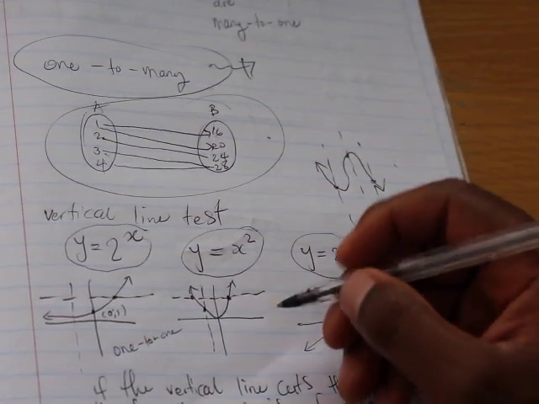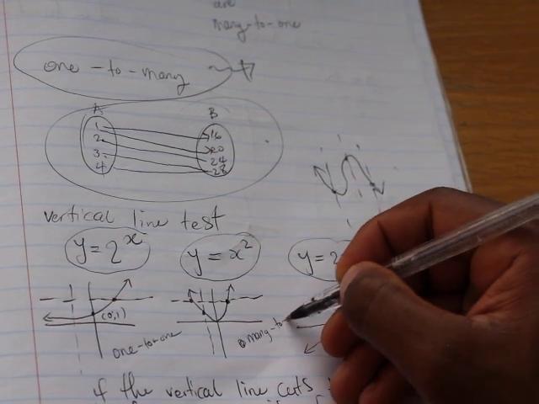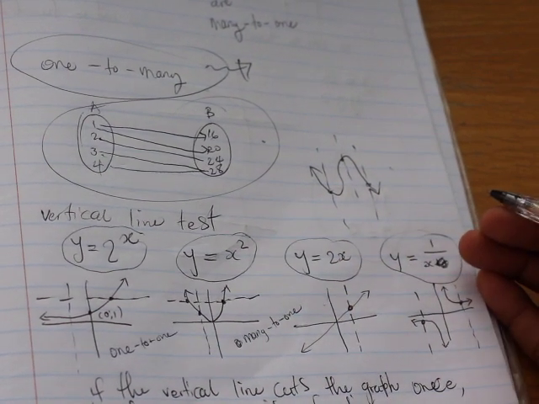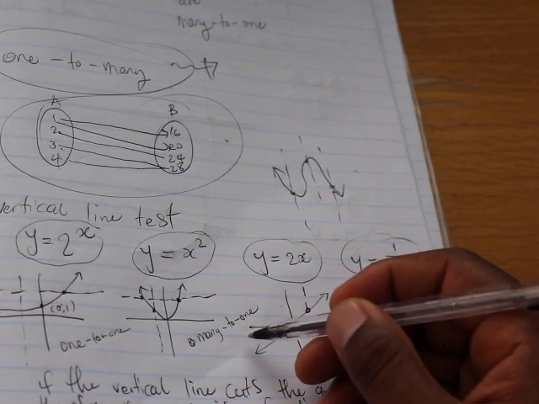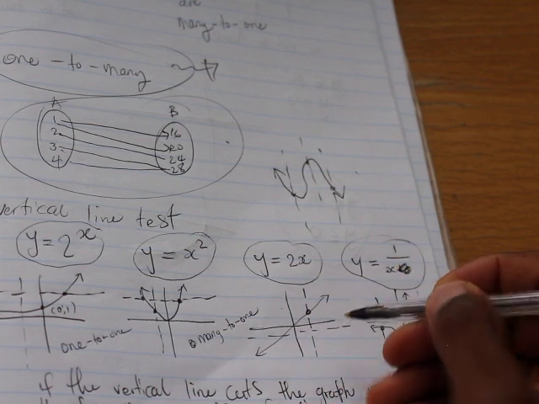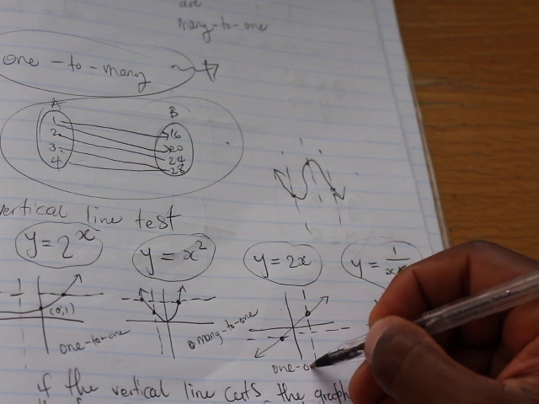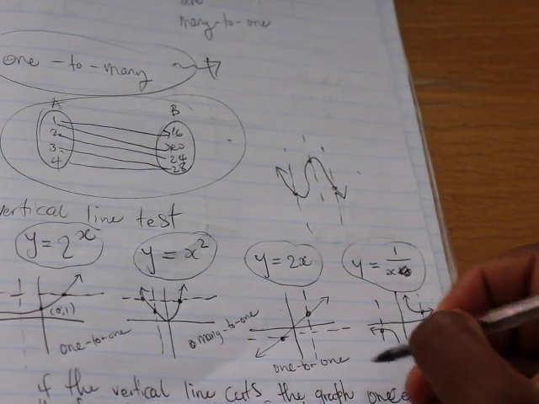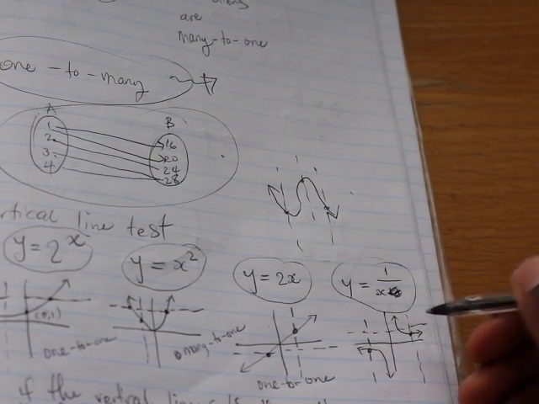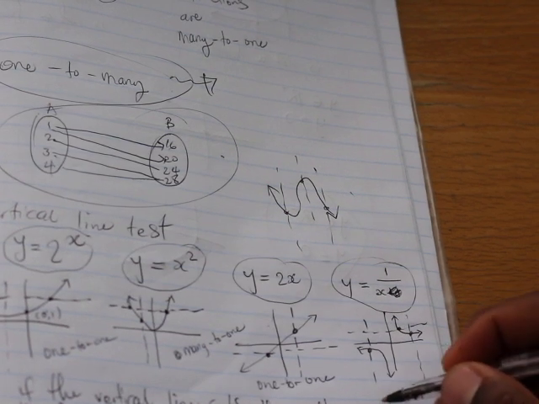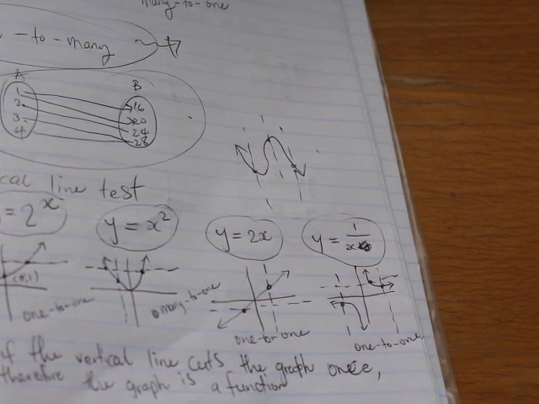That makes our graph many-to-one. And then again we can draw a horizontal line here. You can see the horizontal line only cuts the graph there. So this is one-to-one. Same goes for this one. It cuts the graph once, so it's one-to-one.